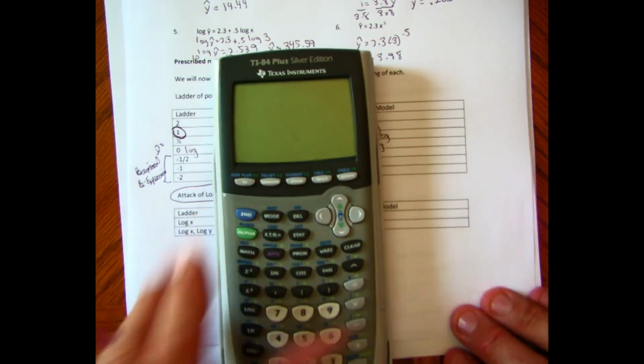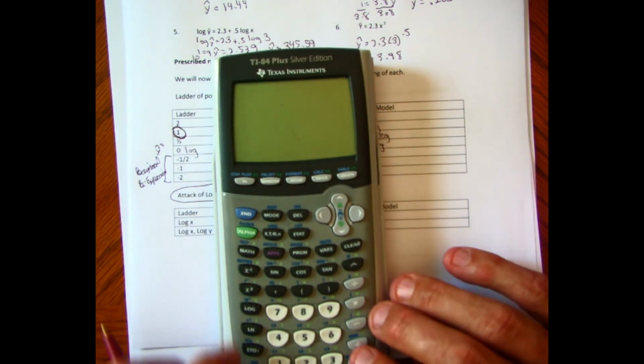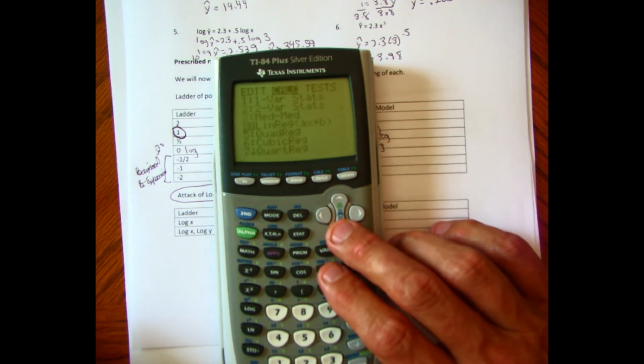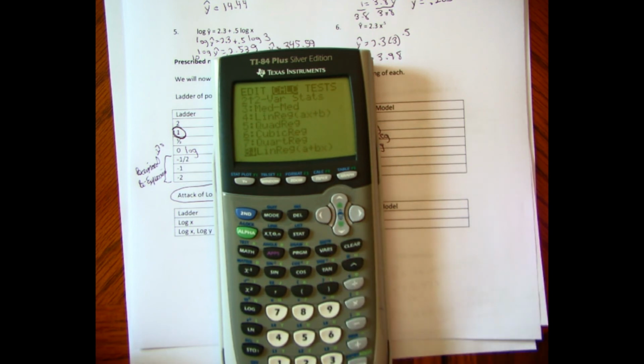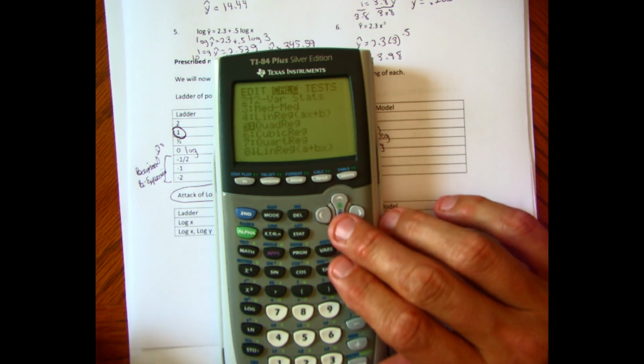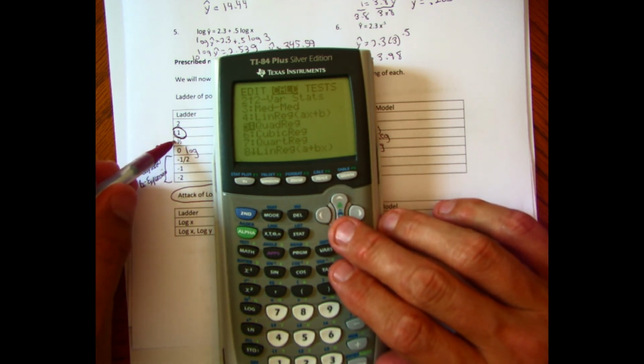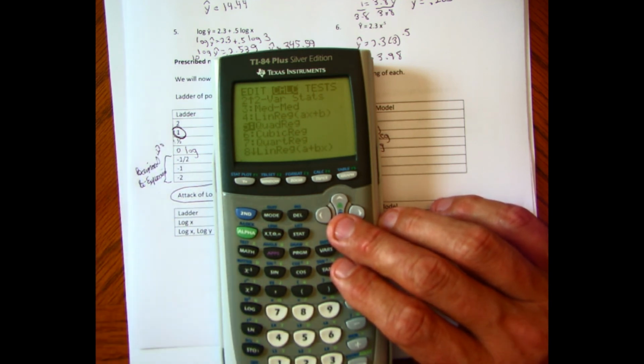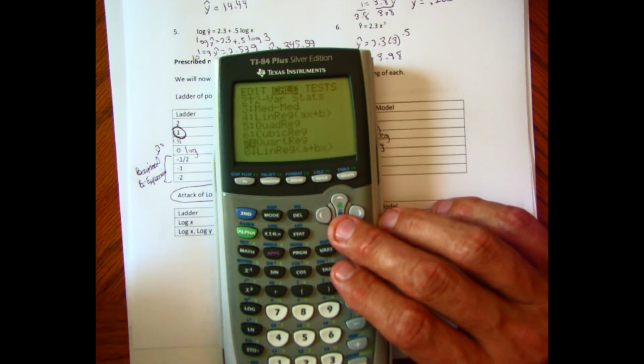Okay, so if you were to go to calculate a regression, you would go to stat, and you would go to calc, and then here's all your regressions, right? So there's your lin regression, or we go down to like number 8, there's your lin regression that we've been using. There's your quadratic regression, that's your 1/2 power, okay? So there's a quadratic. If we were to use a 1/3 power, which is not one of our re-expressions, though it is possible to have something that follows a cubic function, then we would use a cubic. Quartic regression would be 1/4 power, but we're not going to do that in this course.